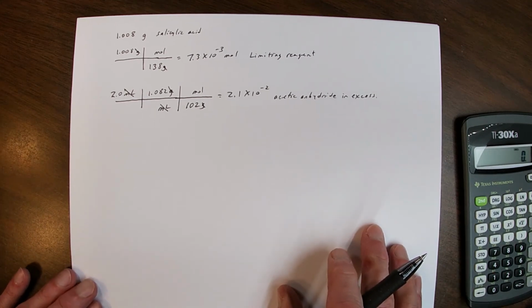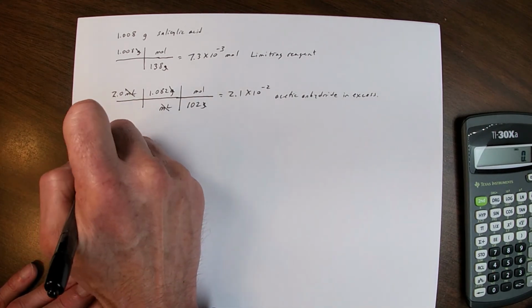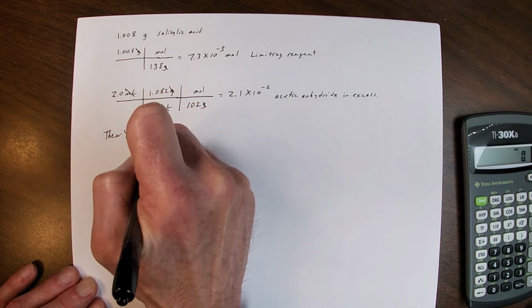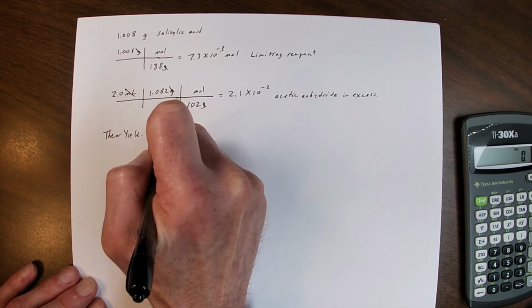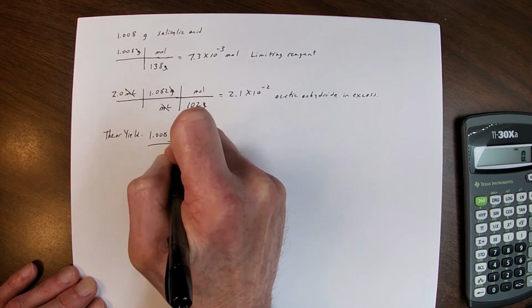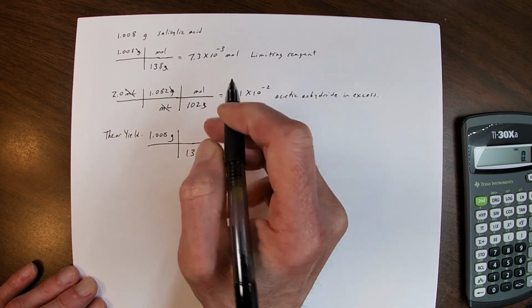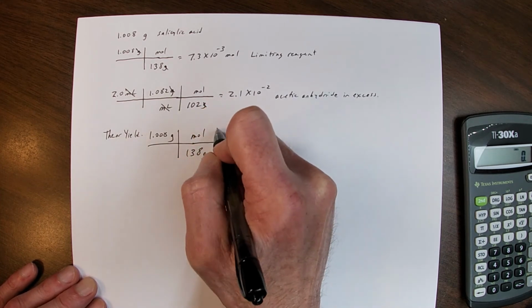To calculate our theoretical yield, let's start with 1.008 grams of our salicylic acid. The molecular weight is 138 grams per mole.